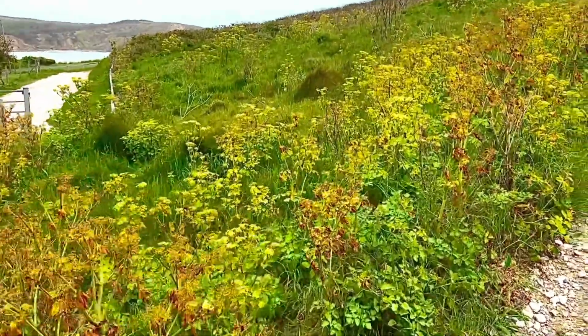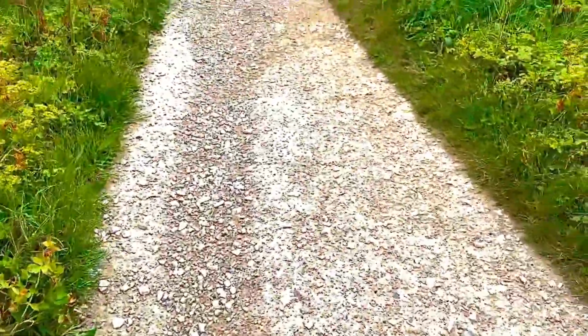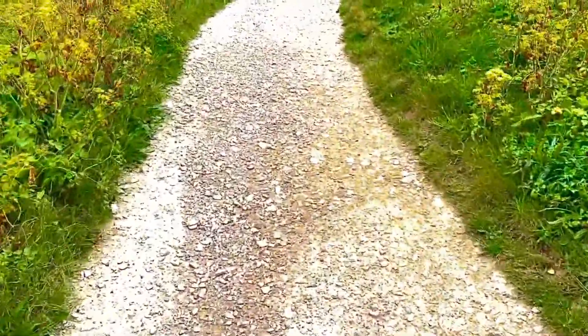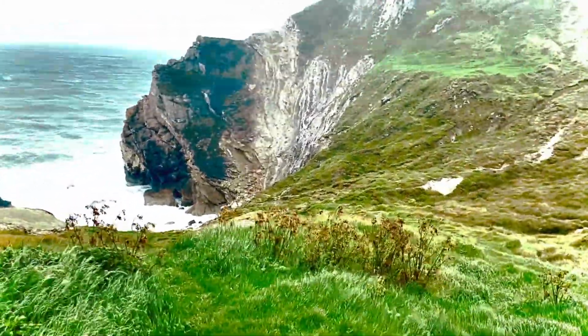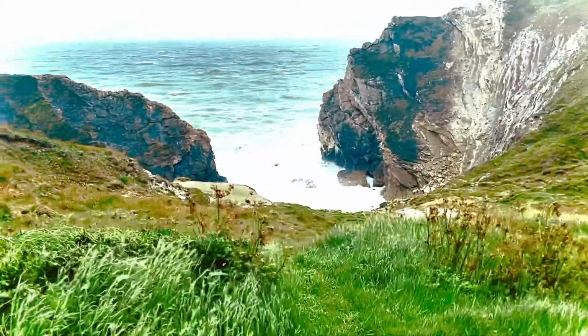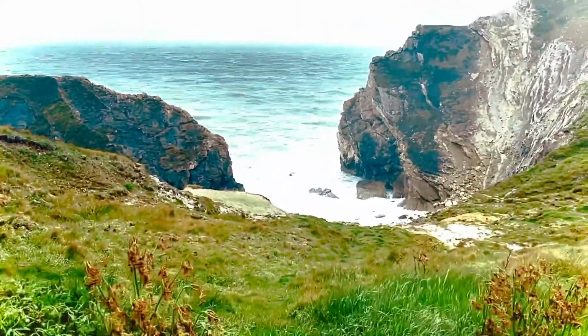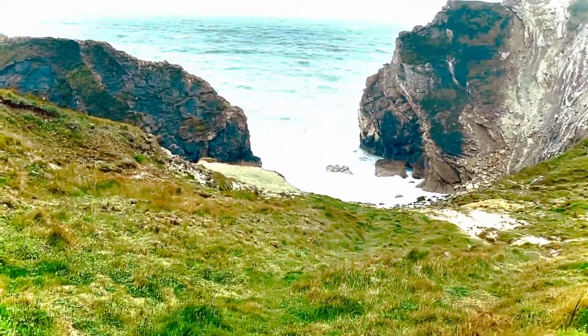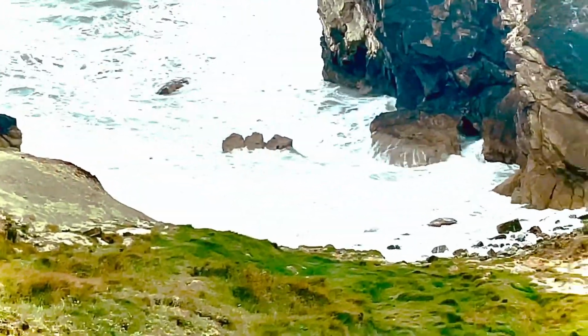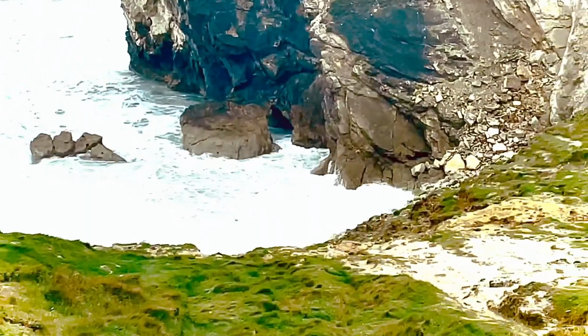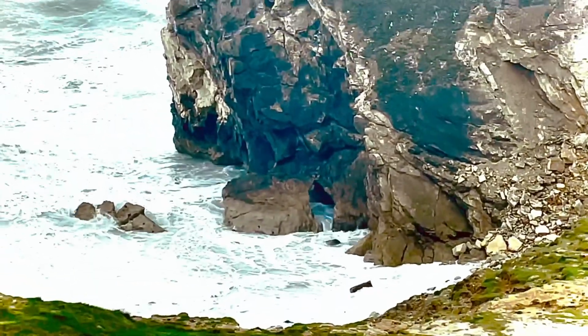Welcome to Lulworth Cove. Let's take a walk along and see what other geographical physical features we can discover. Here we are at the coast and we can see on the right hand side lower down a crack. As previously discussed, the cracks are the first start of the formation of the arches and the stacks. There you go. Hydraulic action in action.